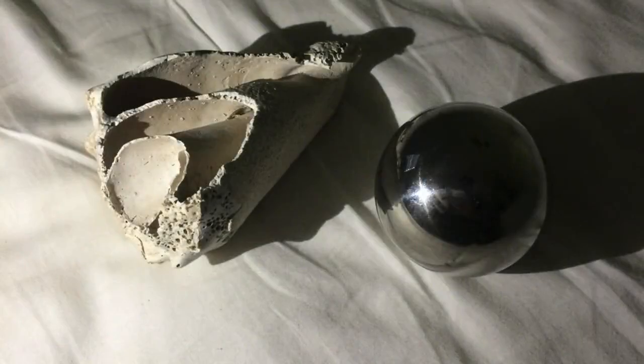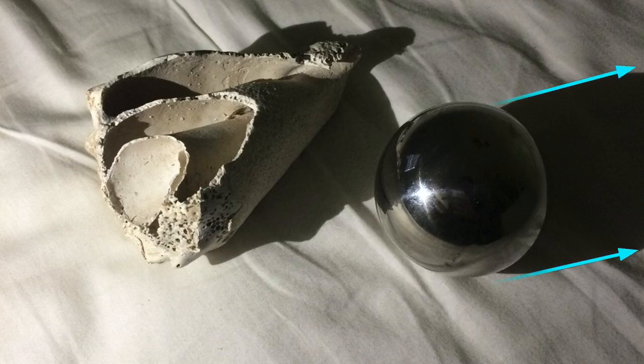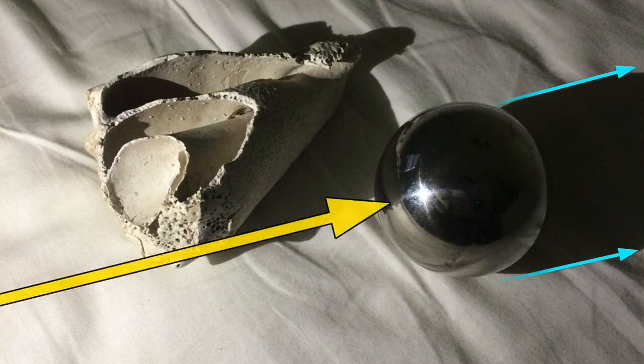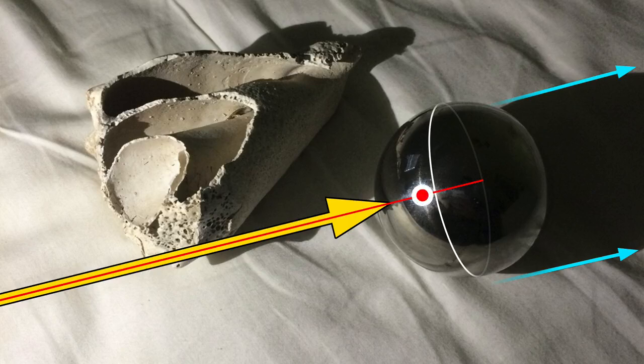Next, more practice. You can see the chrome ball on the right and a shell on the left. On the chrome ball, you can also see the highlight. Take a look at the direction of the cast shadow and how it relates to the position of the highlight. The cast shadow is always aligned with the light direction. The light direction is aligned with the minor axis of the Terminator ellipse. And this is the fun trick, the highlight sits on that same line. Always. This is super helpful to estimate the highlight position.